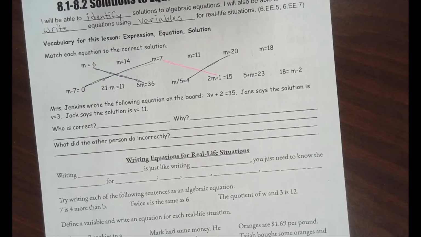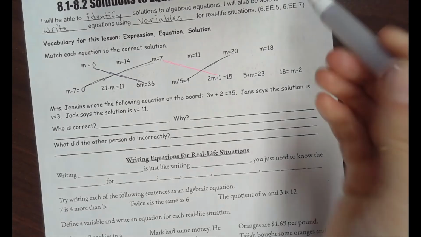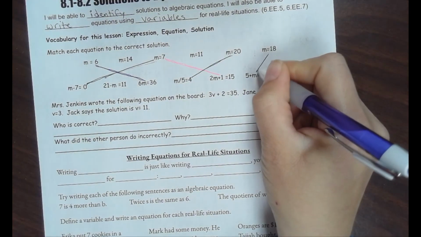Okay, 5 plus m equals 23. What number plus 5 gives me 23? Well, if I go backwards, I can take 5 off. So 23, 22, 21, 20, 19, 18. So here, m equals 18 is the solution to this equation.